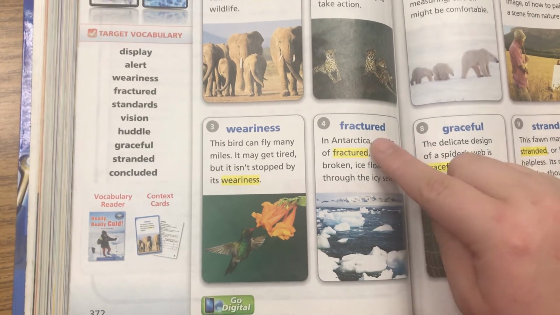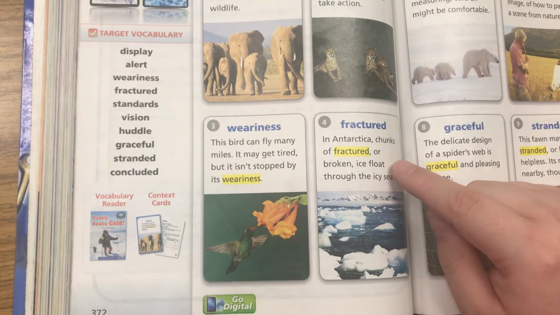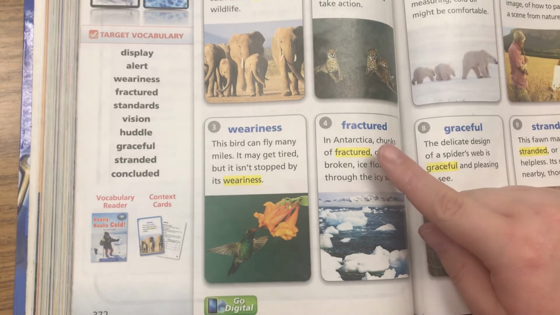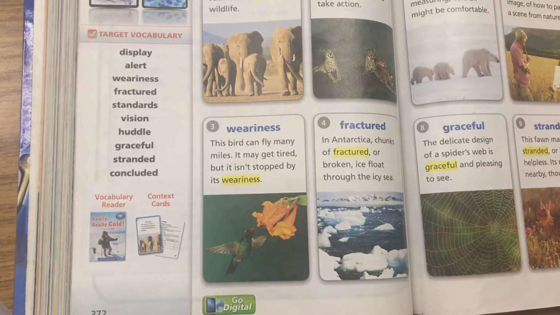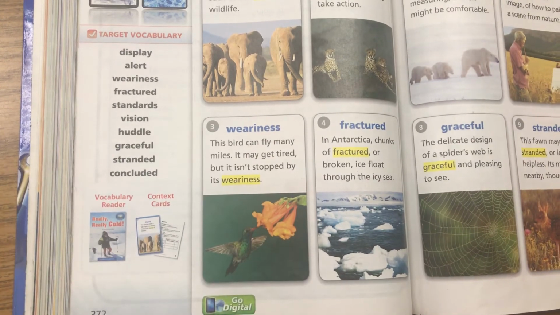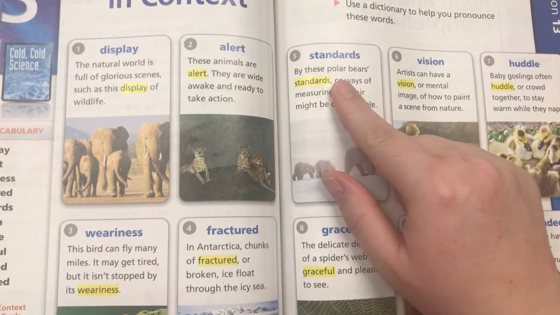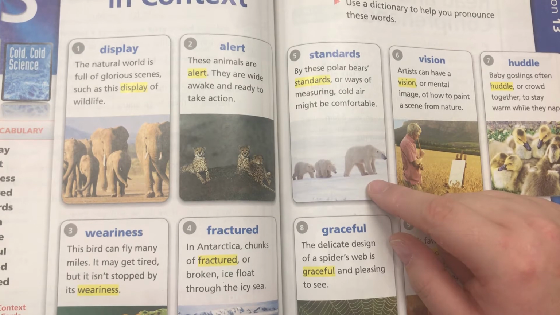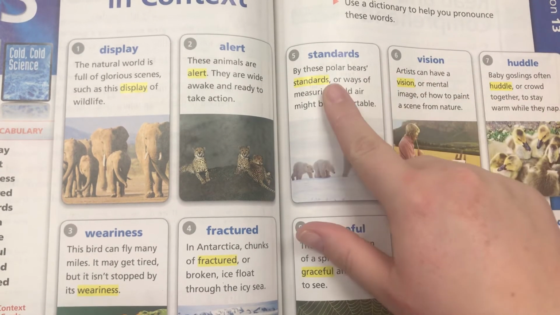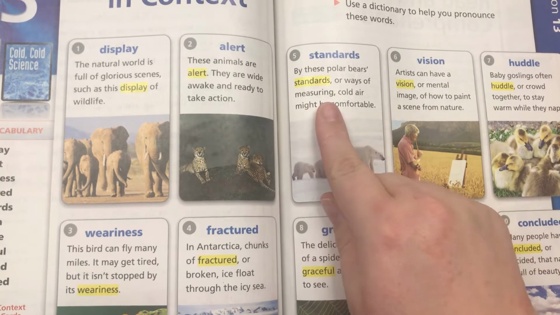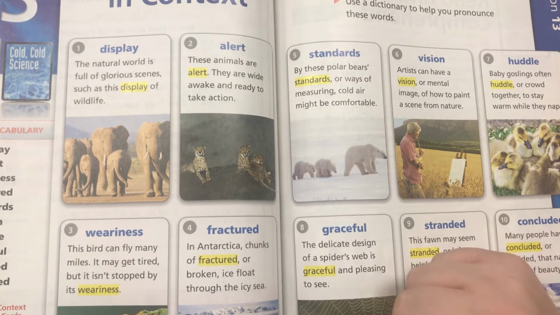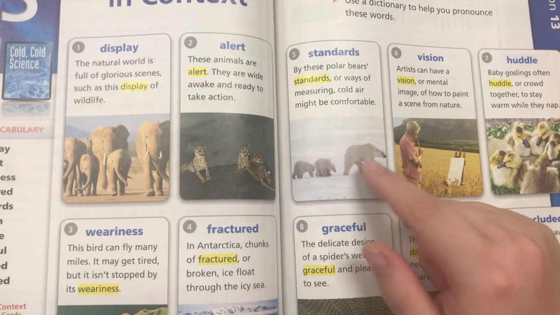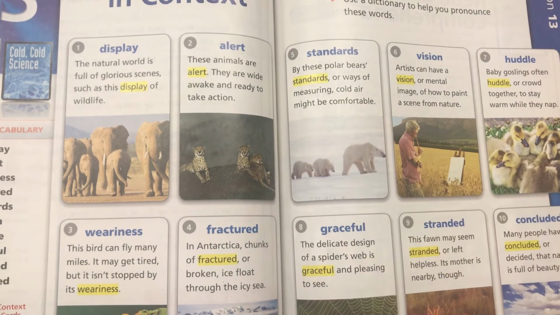Number 4, fractured. In Antarctica, chunks of fractured or broken ice float through the icy sea. So fractured means broken or cracked. Number 5, standards. By these polar bears' standards, or ways of measuring, cold air might be comfortable. So they tell you right here after the or, ways of measuring. Standards are rules used for judging or measuring. So the bears don't think it's cold. It's comfortable to them. It would be really cold for us.